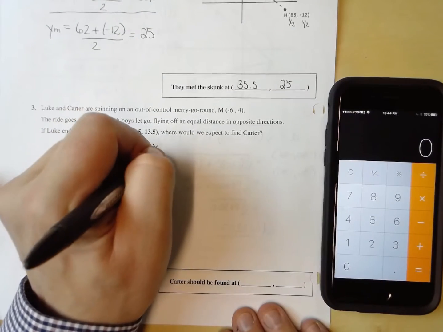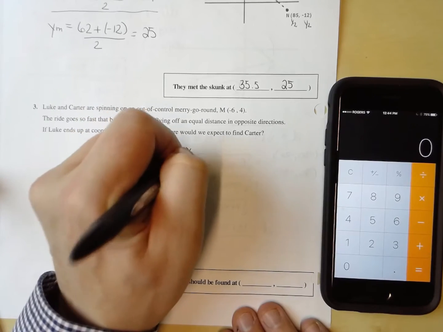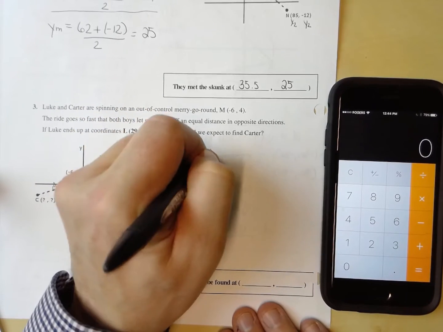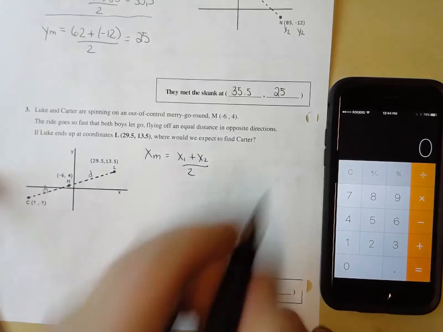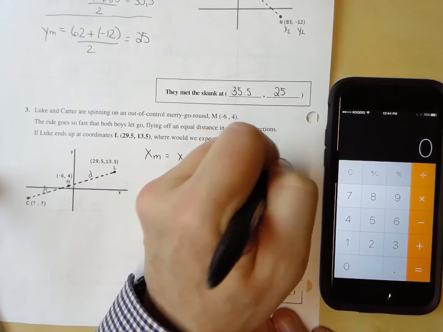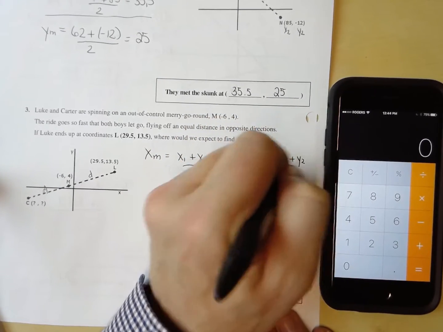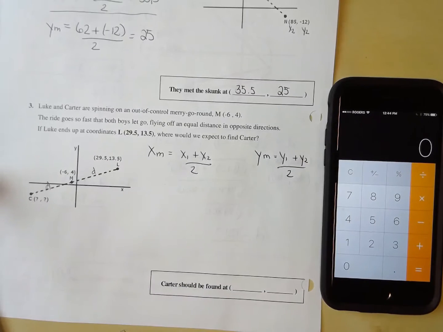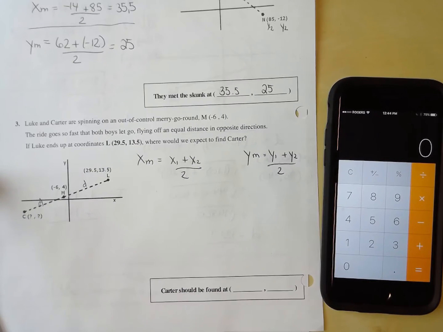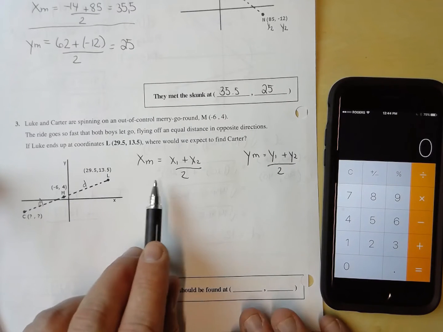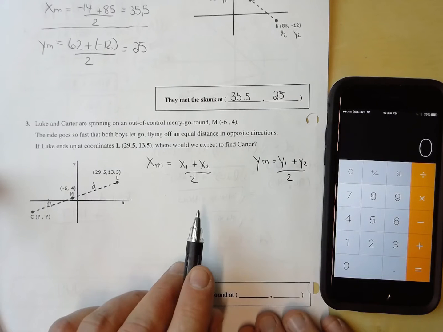So xm is equal to x1 plus x2 over 2. And then we'll do the same thing afterwards for the y. The middle y is equal to y1 plus y2 over 2. It's really the same formula. It's pretty easy. There's one extra step on the calculation, and once you've got that down, this working backwards example really should go on a memory aid.